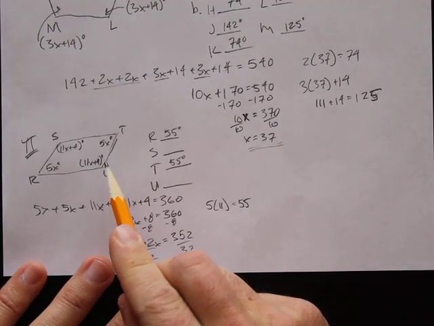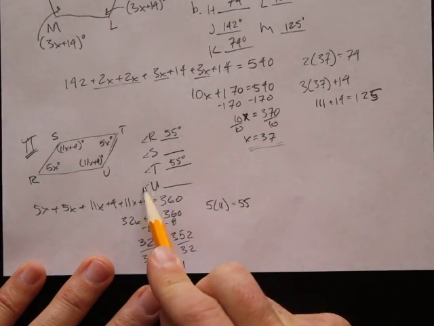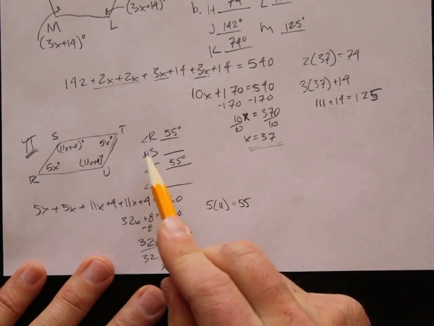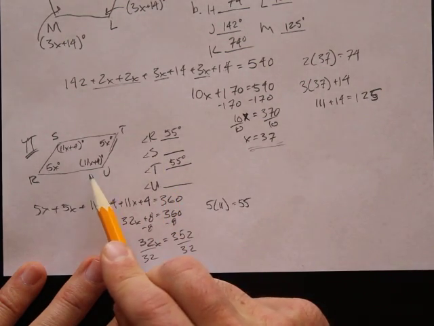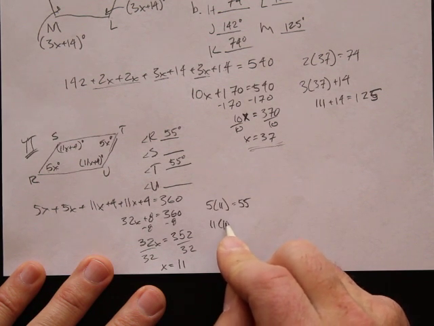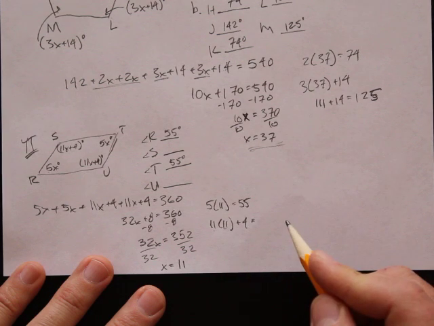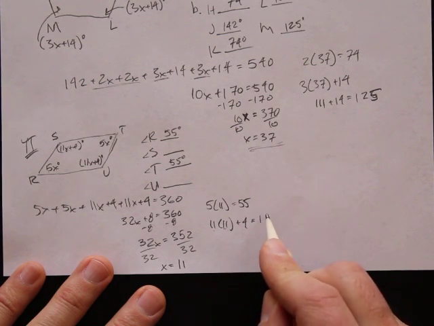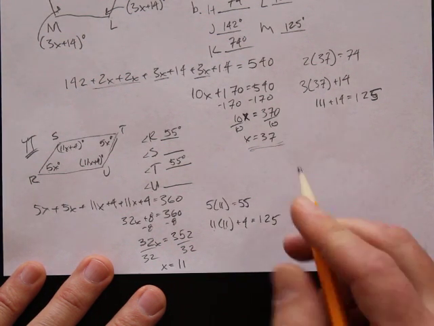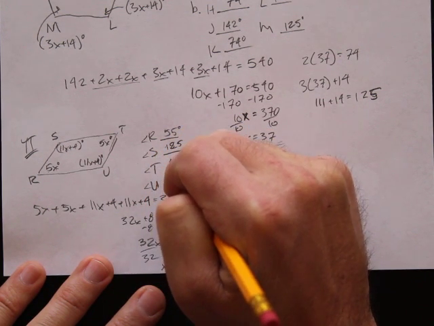And then, angle, we should put a little angle symbol in front of these probably, right? Oh, angle S is this one, 11 times 11 plus 4. 11 times 11 is 121, plus 4 is 125. 125.